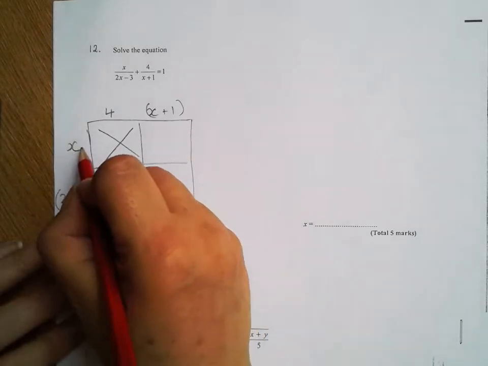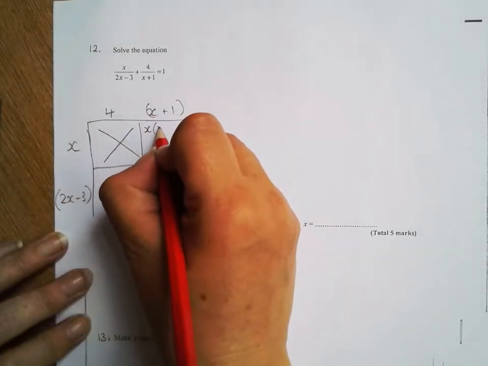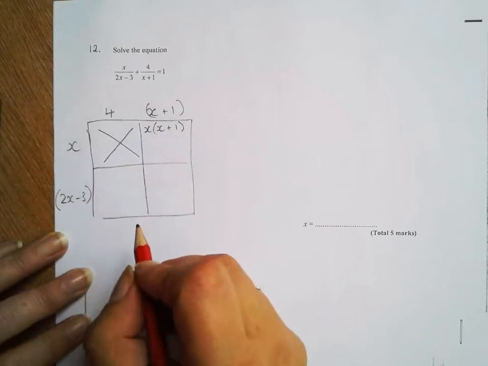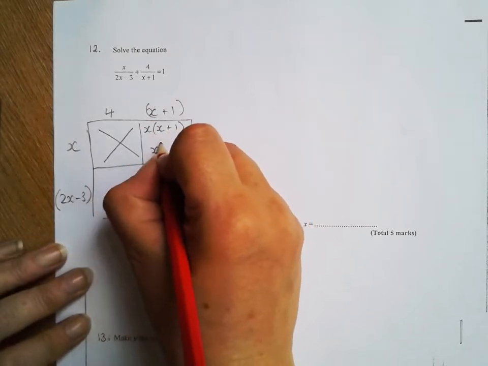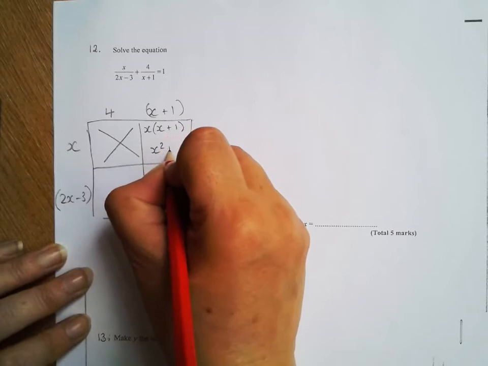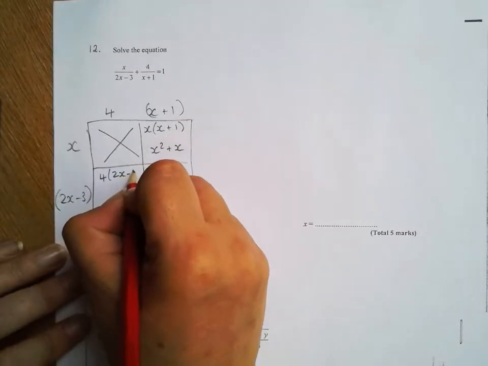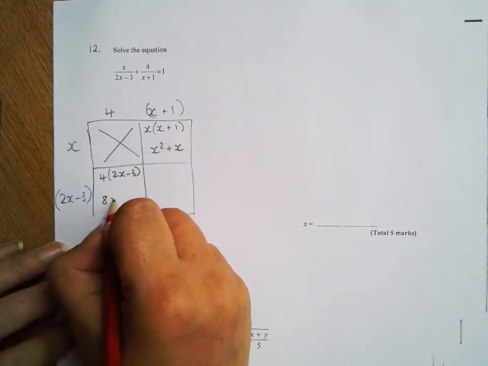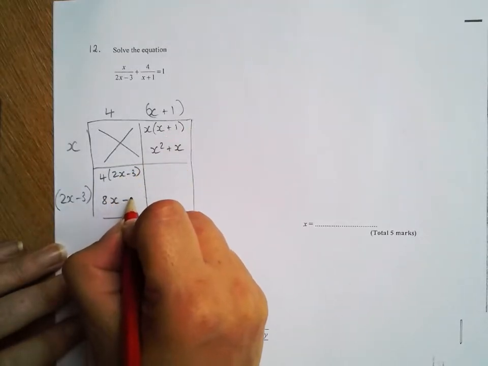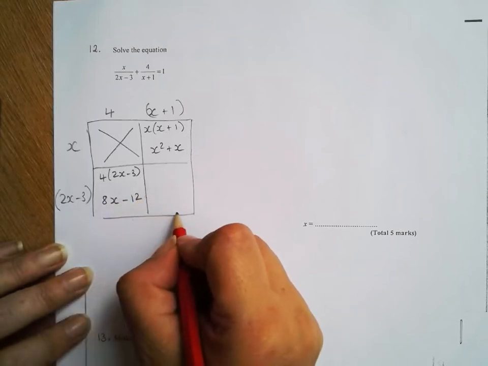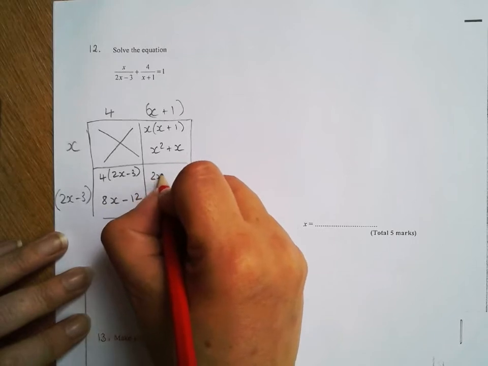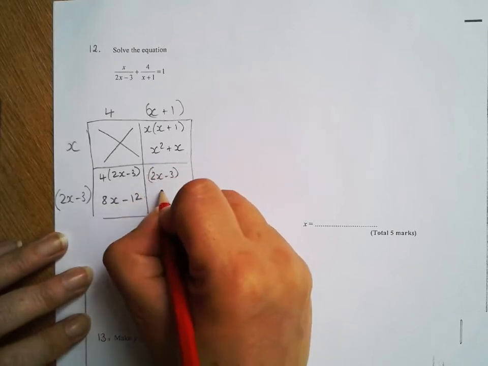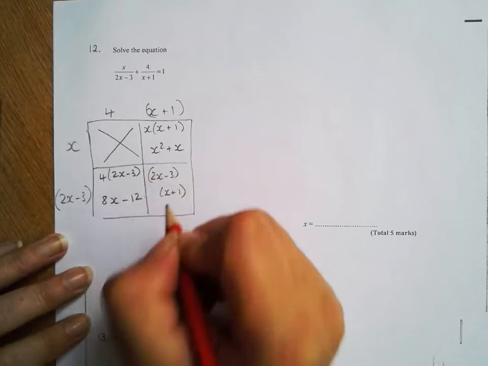This bracket is going to be the result of x times x plus 1, and I'm going to expand that bracket so that it is x squared plus x times 2x minus 3, which will be 8x minus 12. And this bracket I'm not actually going to do anything with at this point other than write it as 2x minus 3 and x plus 1.